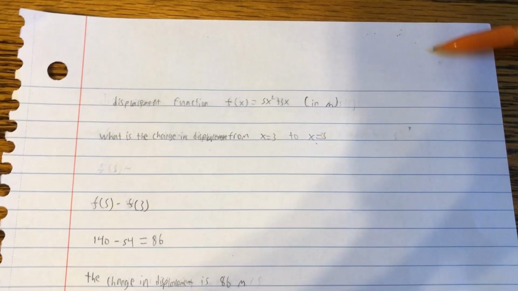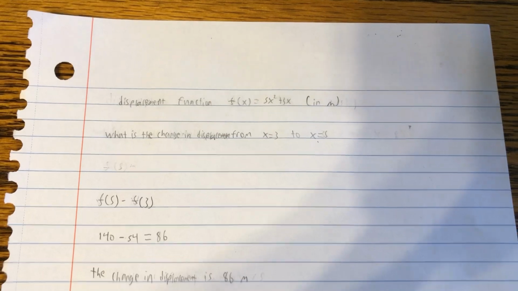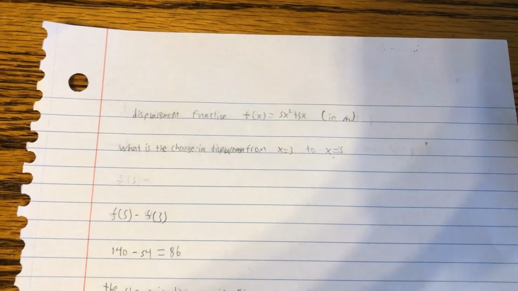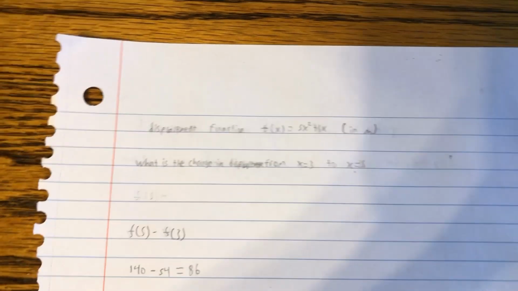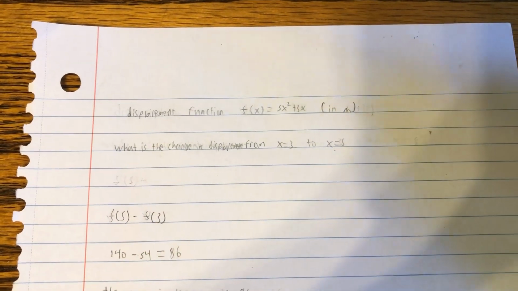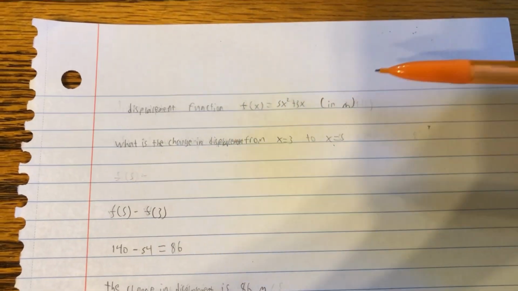Hey, this is just a video to help people understand what an integral is, because I feel like a lot of calculus teachers aren't exactly the best at teaching it. This is to help you understand the concept of area under a curve and how that relates to actually integration. So to start off, here we have a displacement function.